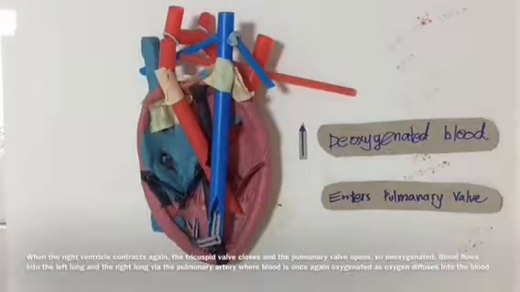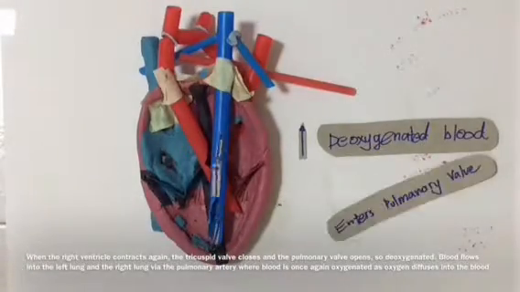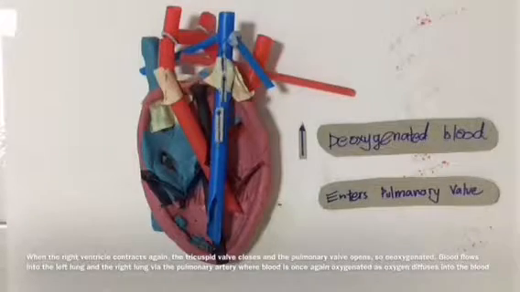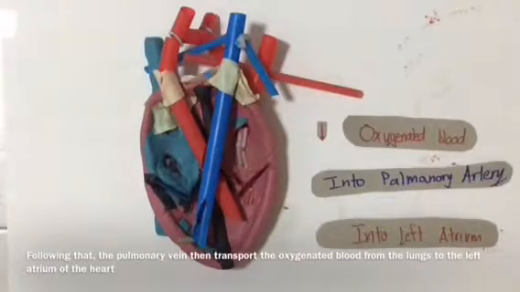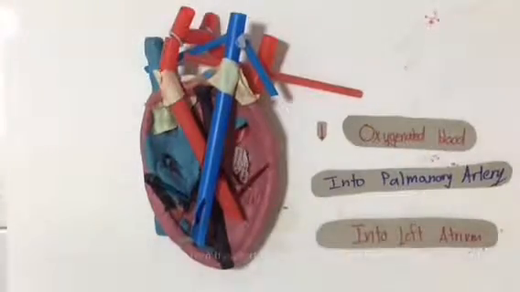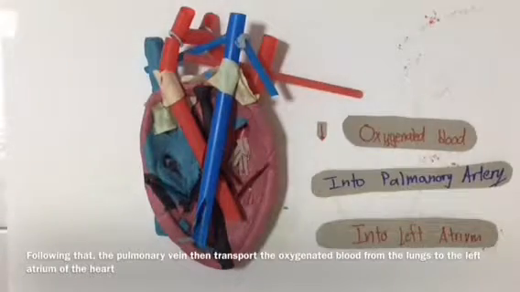So, deoxygenated blood flows into the left lung and right lung via the pulmonary artery, where blood is once again oxygenated as oxygen diffuses into the blood. Following that, the pulmonary vein then transports the oxygenated blood from the lungs to the left atrium of the heart.